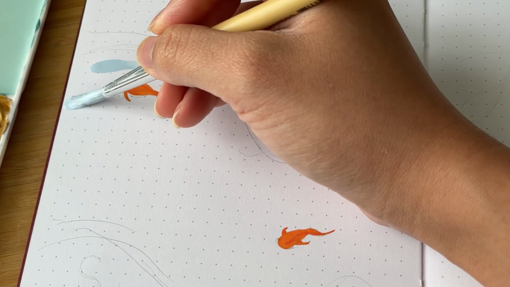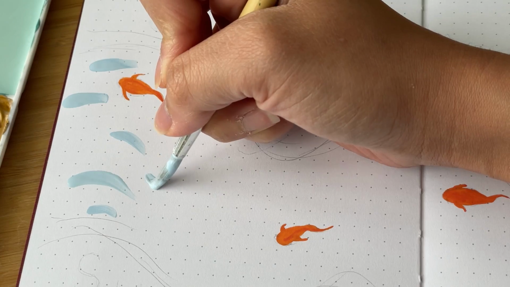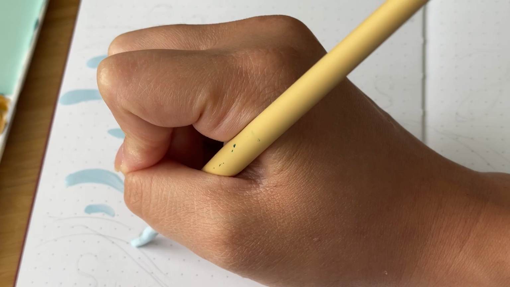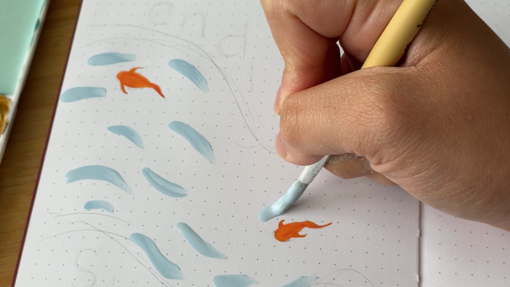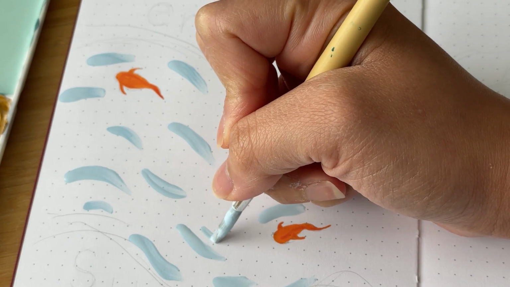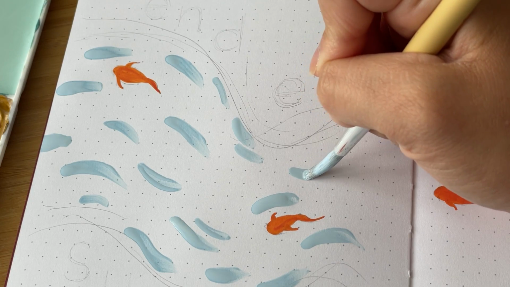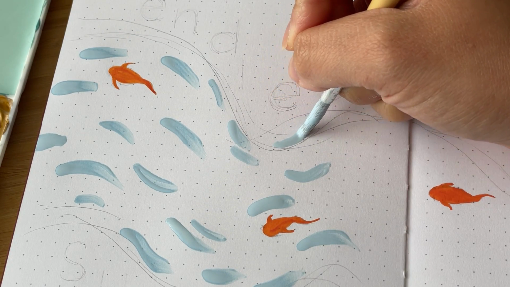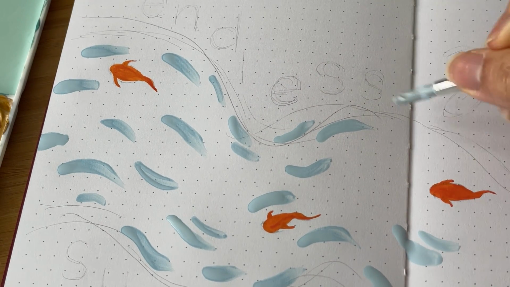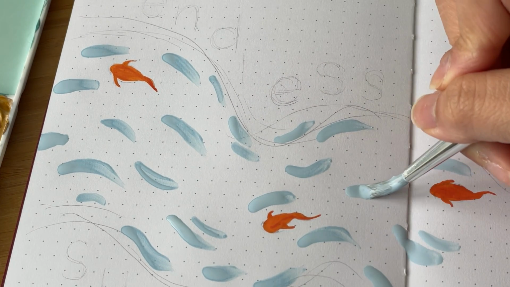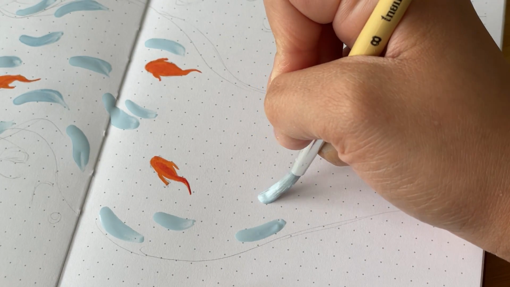For the waves, I am using 3 different shades of blue, starting with this light grayish baby blue color, my favorite color, and I'm just using a relatively big brush to make paint strokes that taper off near the end. I didn't really have a method to where I placed each stroke. I just kind of spread them out somewhat evenly and made sure that the curves were aligned with the pencil lines I put in place on the top and bottom. I made them a little varied in size, but tried to stay close to the size of the koi fish so that it looks somewhat proportionate.